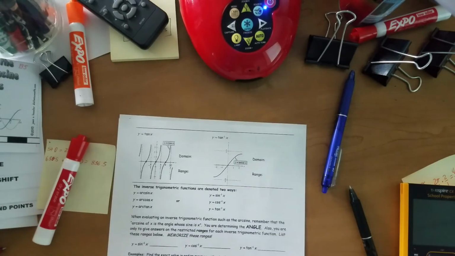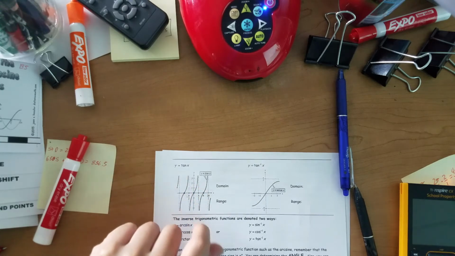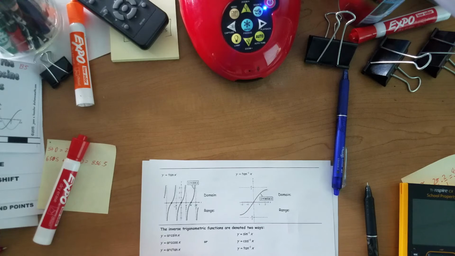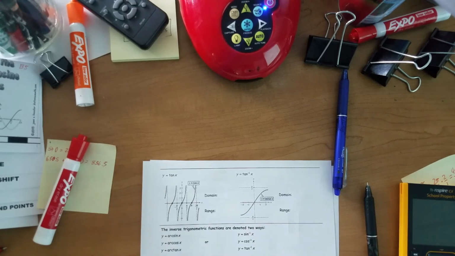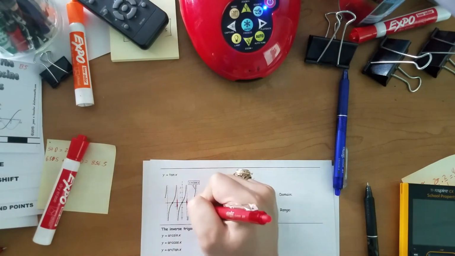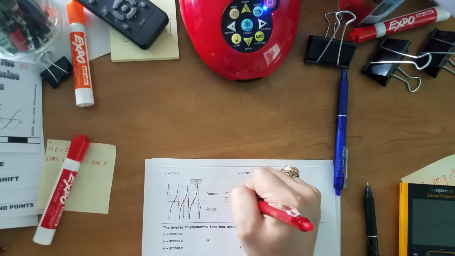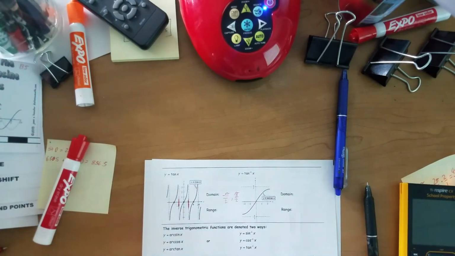Okay. Now, if I wanted to cut a slice of tangent to basically do the same thing, from where to where do you guys think I would cut? Where would I restrict its domain? Negative pi over 2 to pi over 2. Now, what is at negative pi over 2 and pi over 2? What are those dotted lines? An asymptote. So if it's an asymptote, does it ever touch? No. So are we gonna use brackets or parentheses? Parentheses. There you go.